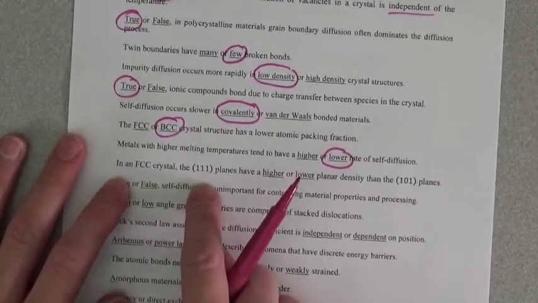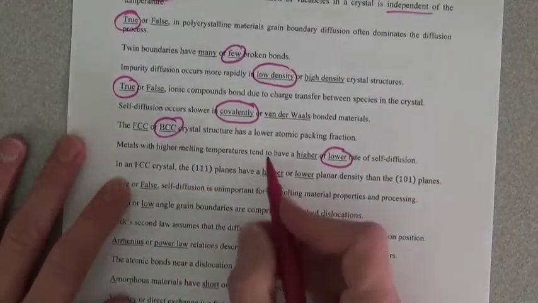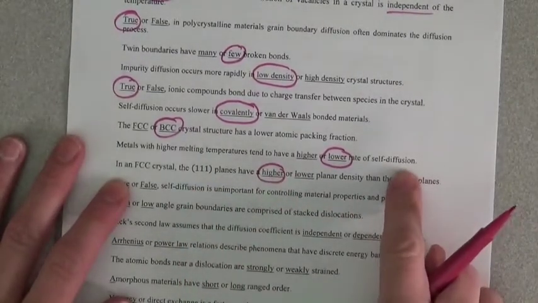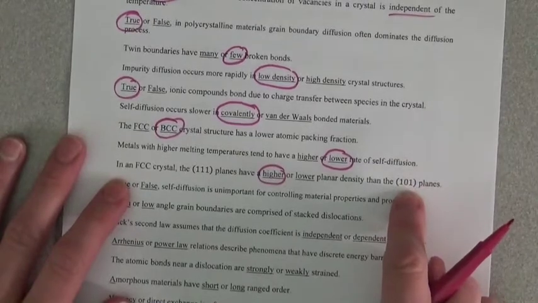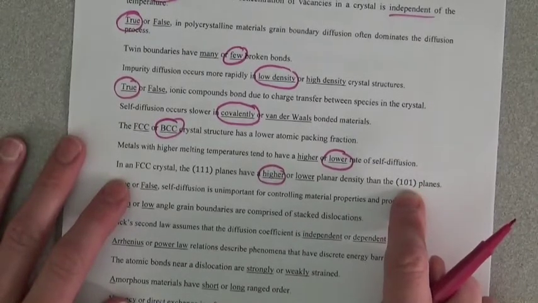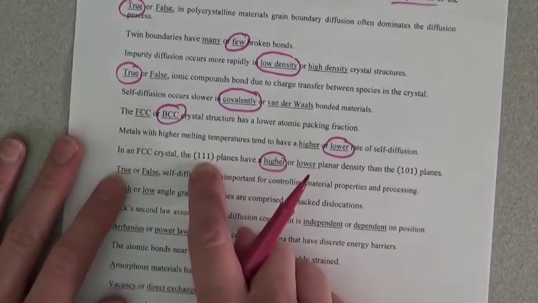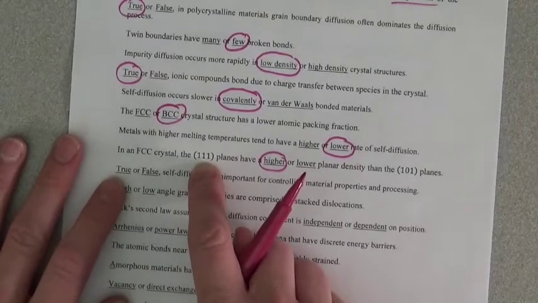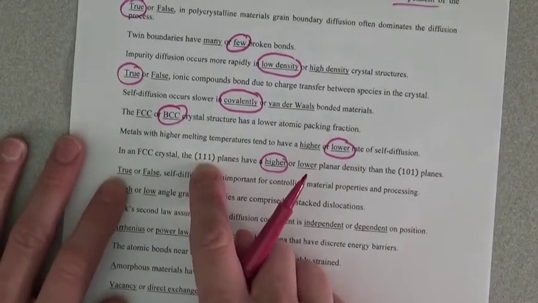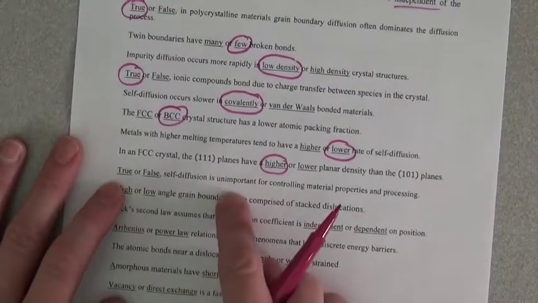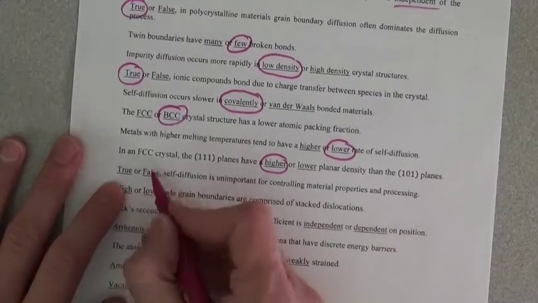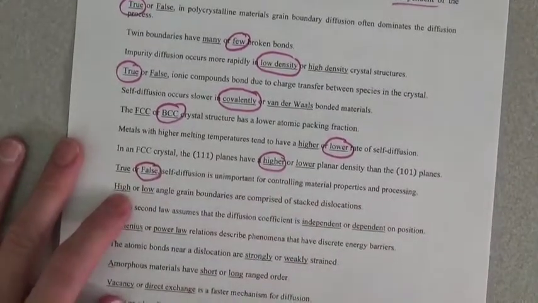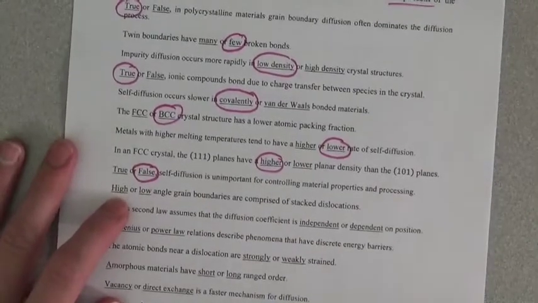In FCC crystals, the 111 planes have a higher planar density than any other plane. I put in the 101, but these are the close-packed planes. They're the tightest packed planes in FCC. True or false? Self-diffusion is unimportant for controlling material properties. That's false. Self-diffusion is extremely important.